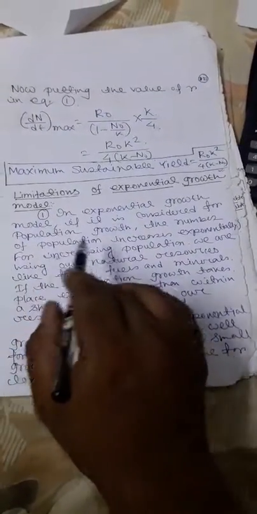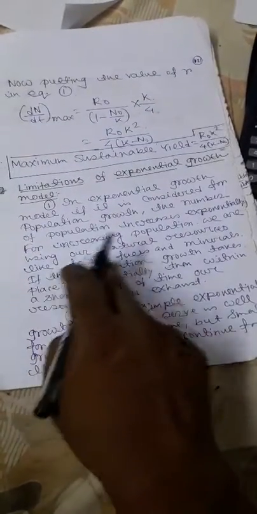There are some limitations of exponential growth, because in the exponential growth model the population increases exponentially. Due to increasing population, we are using our natural resources like fossil fuels and minerals.